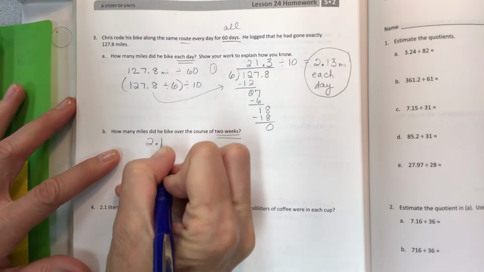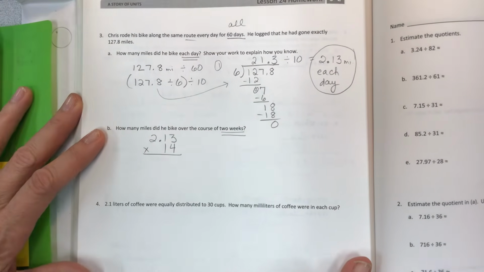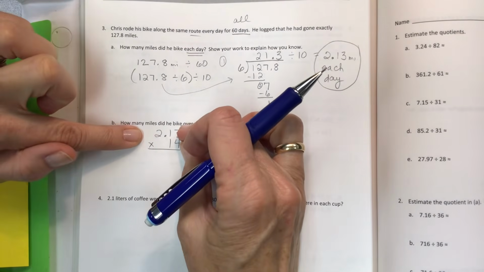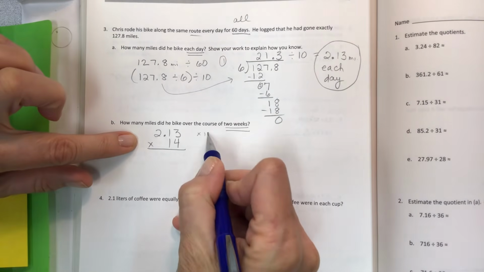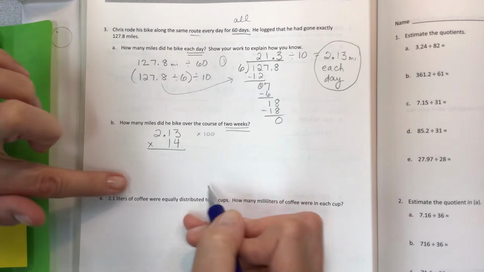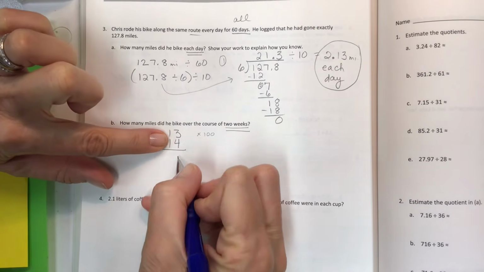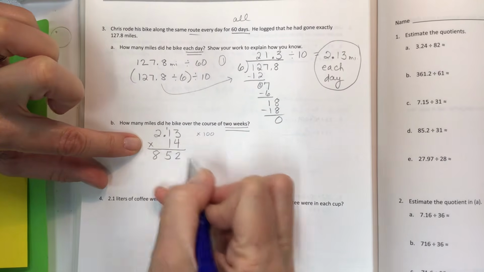So now you have a standard algorithm, multiplication 3 by 2 with a decimal. Remember that when we multiply with decimals, we ignore it. So I'm essentially thinking multiply by 100 to get it out and then divide by 100 to put it back in. So ignore it when you multiply. 4 times 3, 12. 4 times 1 is 4 plus 1 is 5. 4 times 2 is 8.